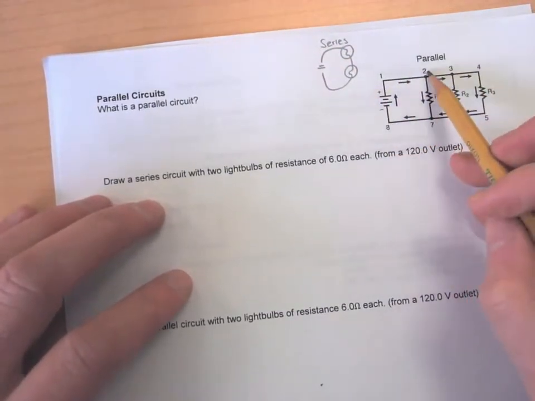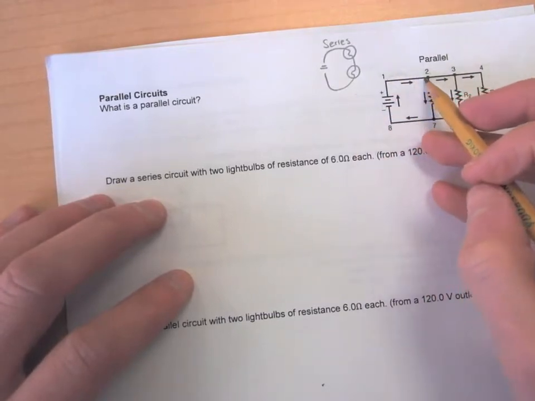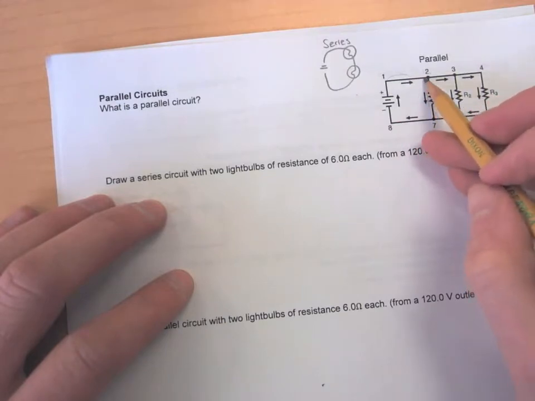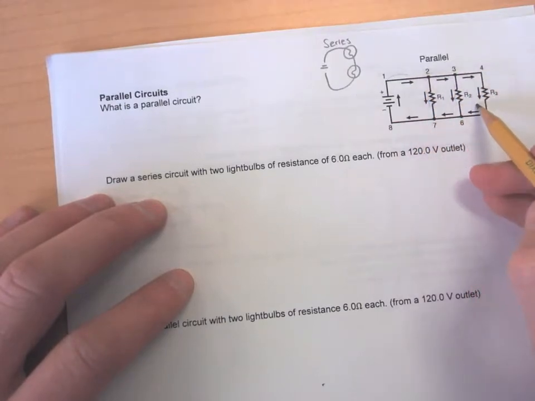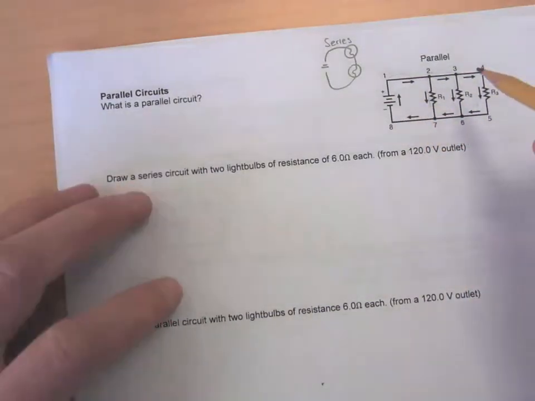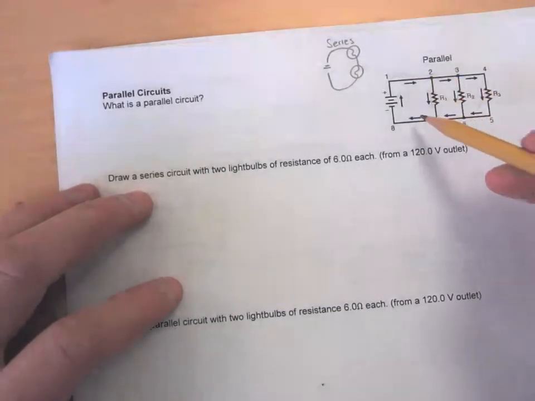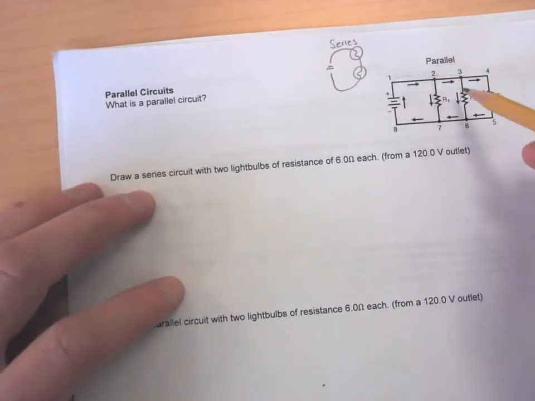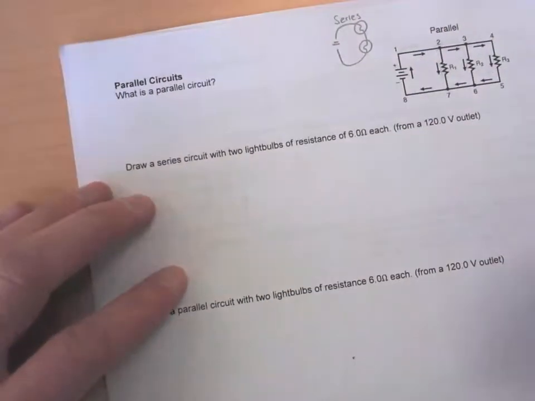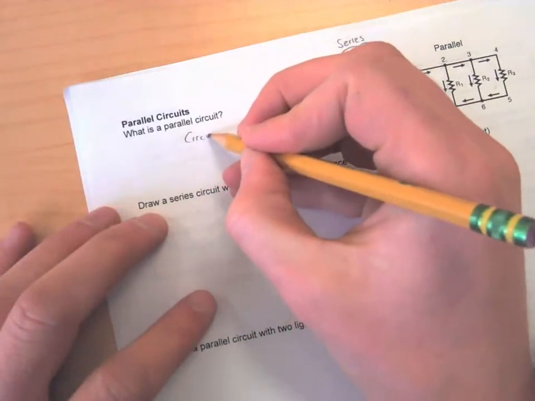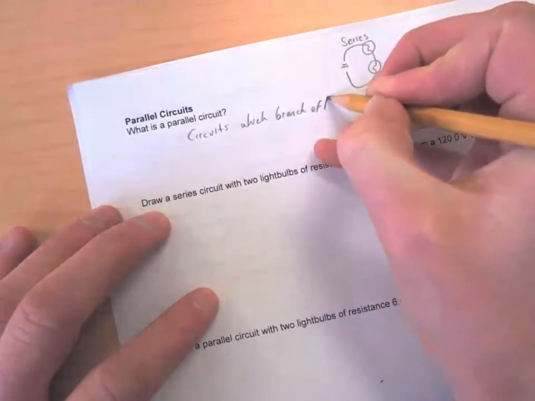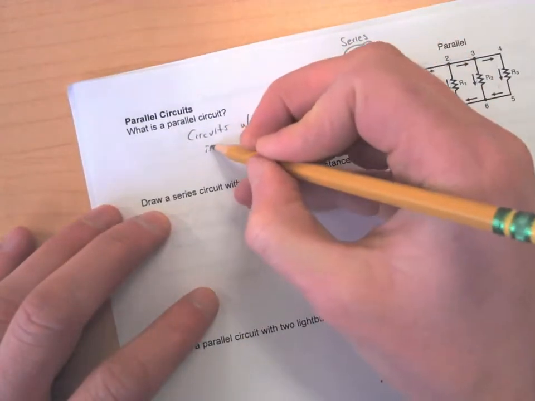So now we're moving into something called parallel, where essentially it doesn't have to go through one to get to another. It can branch off. It could either go through that one, or it can go through this one, or it can go through this one. Okay, so parallel is just where it branches off, and the current doesn't have to go through all of the resistors. It can choose one of them to go through and then make it back to the battery. Okay, so that's what a parallel circuit is. So circuits which branch off into different resistors.